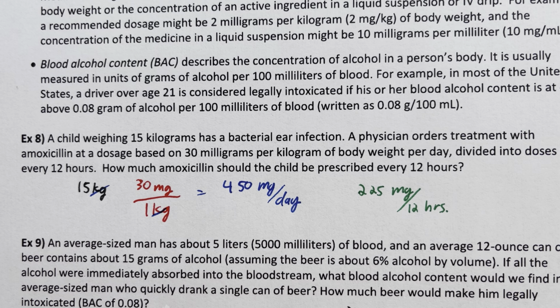Once again, when you are writing these down, make sure you give me a unit. So milligrams per day, milligrams per 12 hours. It also helps keep track, when you're working through the problem, of what you've done, and also where you need to go.